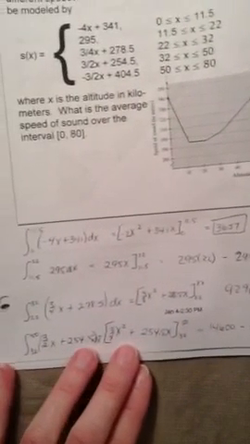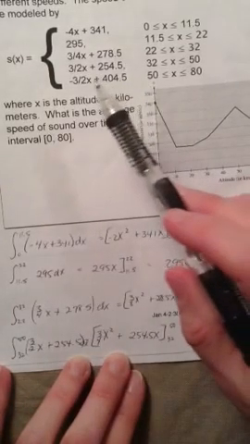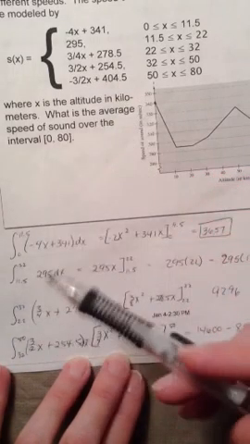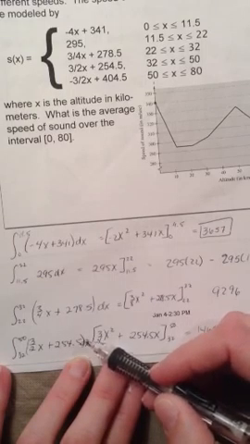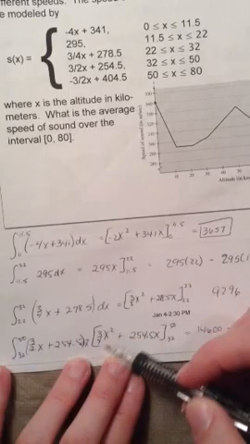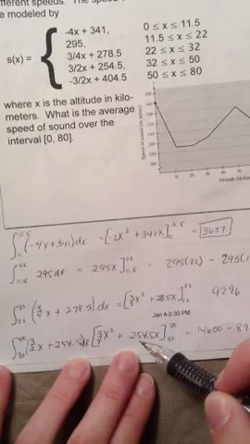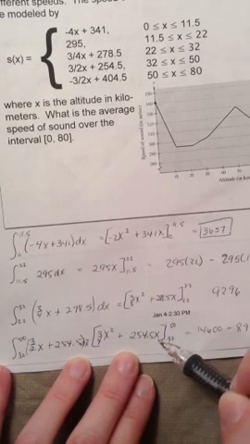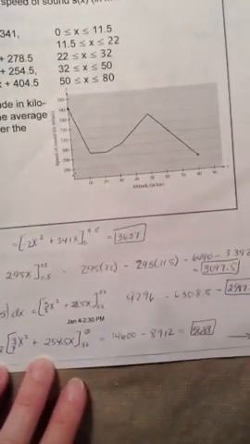The fourth integral is going from 32 to 50 of 3 over 2x plus 254 and 5/10. And so that would be, don't forget your dx here. When we integrate, we add 1 to the exponent, we divide by the exponent and get 3/4 x squared plus, okay, in this integral we just have to simply go ahead and multiply the x in, and then we're going to evaluate from 32 to 50.